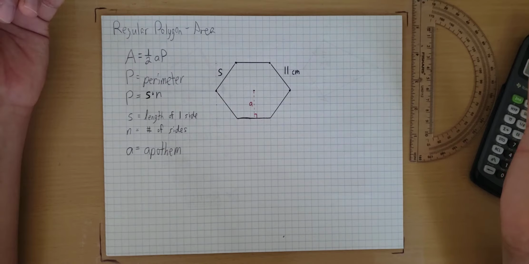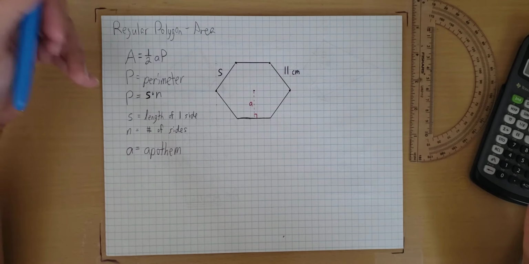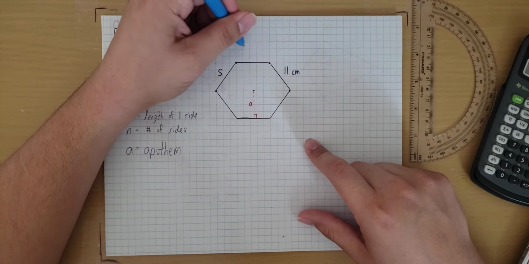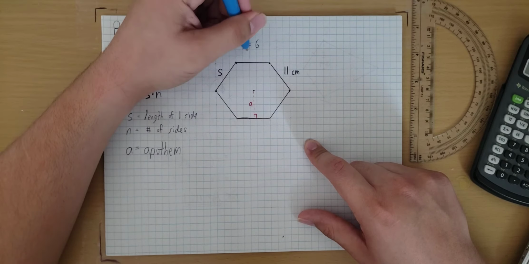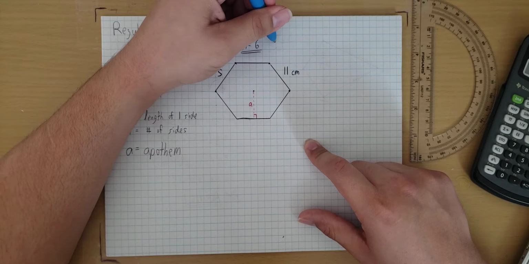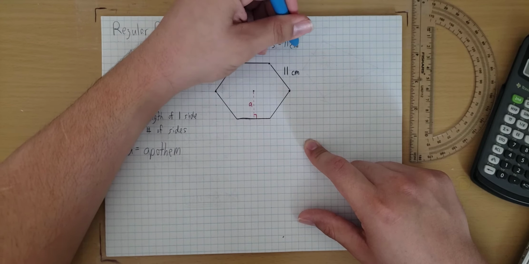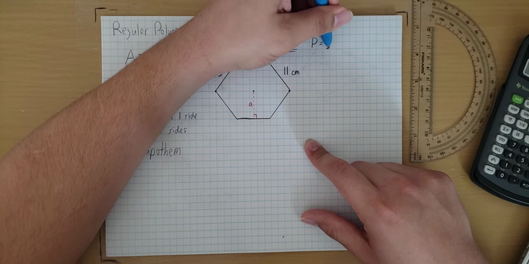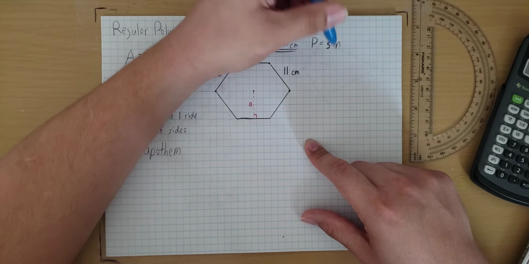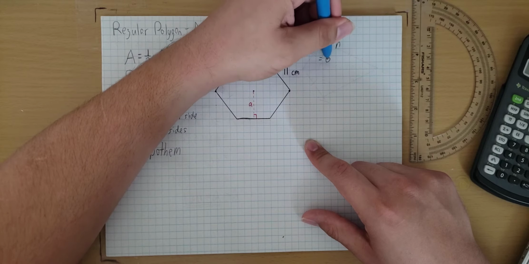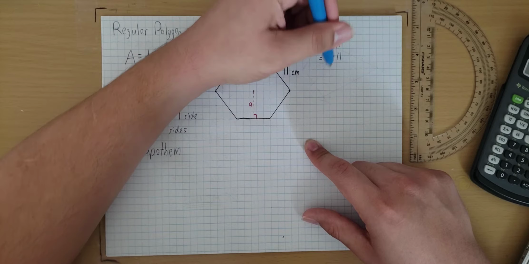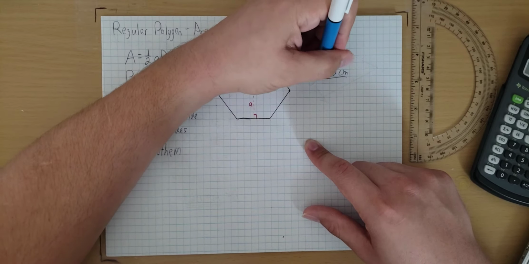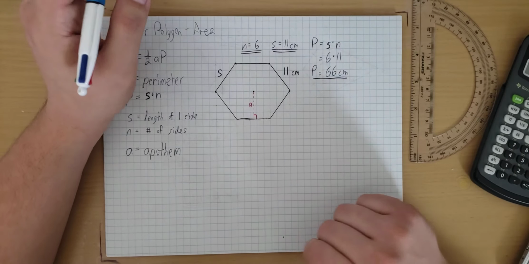And we want to know, what's the area of this figure? We don't have the apothem, so what am I going to do? Well, I'm going to start with the perimeter, since that's really easy. It's a hexagon, so there are 6 sides. So n is equal to 6. S is equal to 11 centimeters. So perimeter, S times n, 6 times 11, 66 centimeters. Took care of that first part.